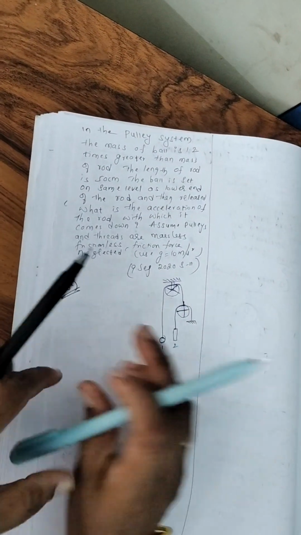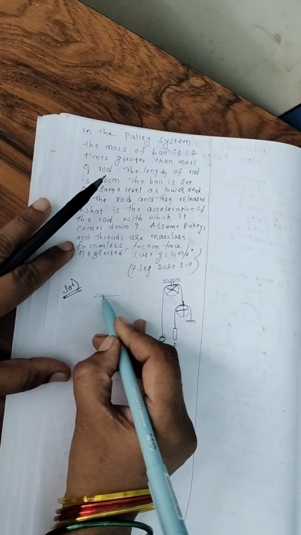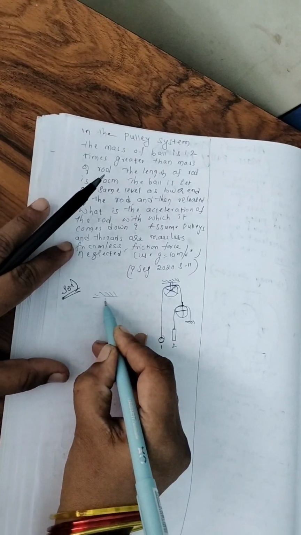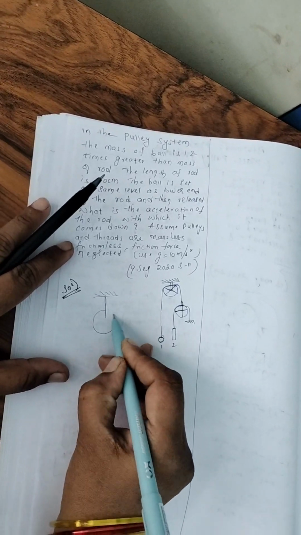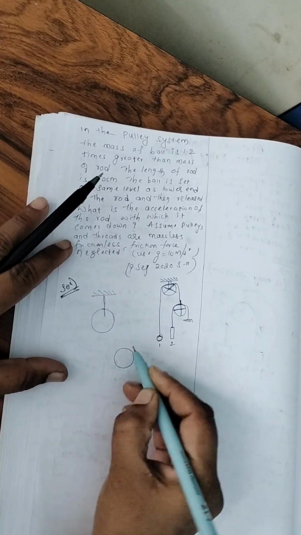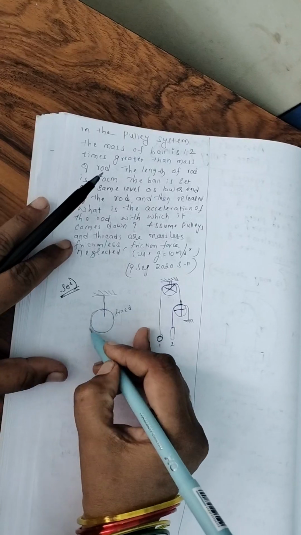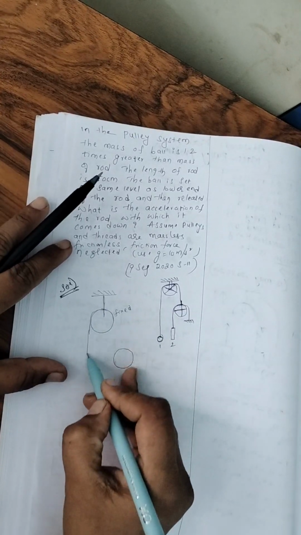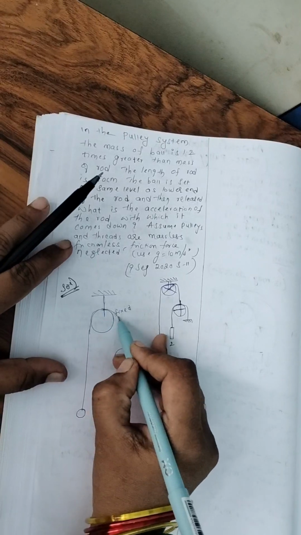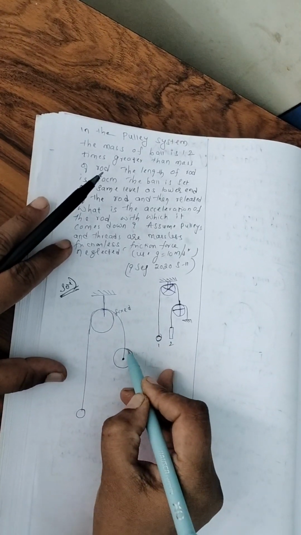Now here in the diagram, I am drawing one pulley. This is a fixed pulley. One ball is there, another end connected to this pulley. Now here two strings are there.